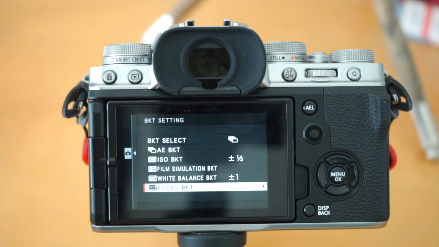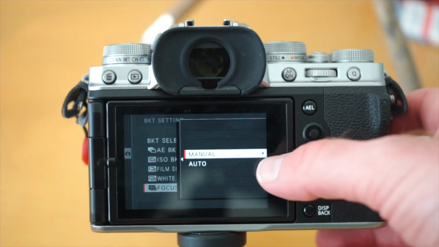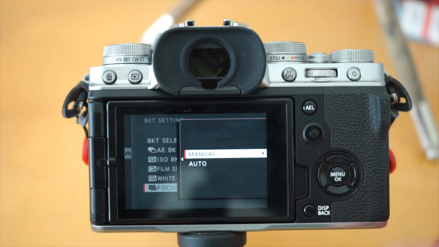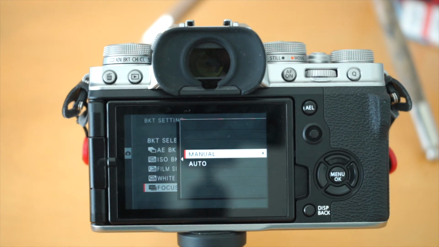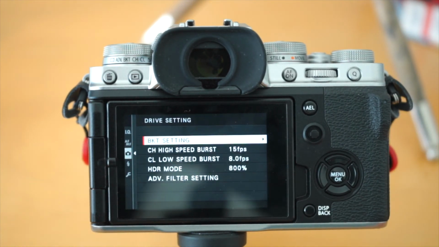And the next one here is focus bracketing. This will again take a series of photos, but it will vary the focus from each shot. You can have it set up to be auto. That way, if you're combining photos in post-production, you can have an image that is fully focused from the front of your frame all the way to the very back. So something, again, to possibly look at doing. I don't do a lot of bracket shooting, just with the type of style that I do.